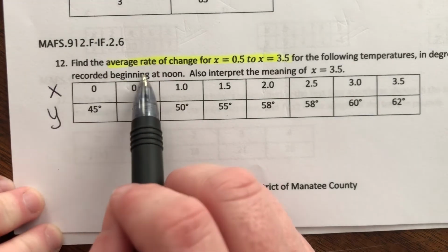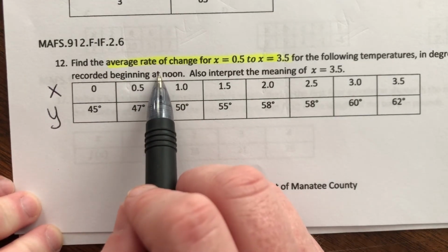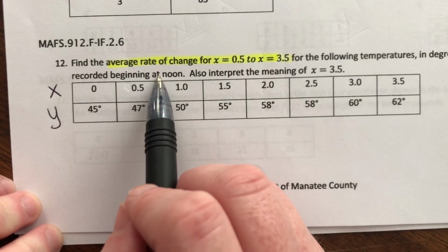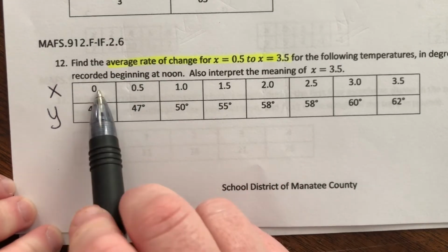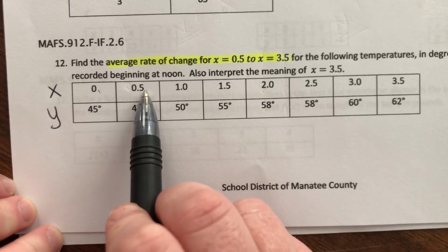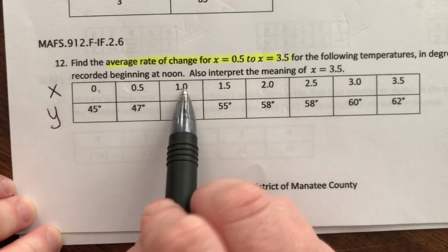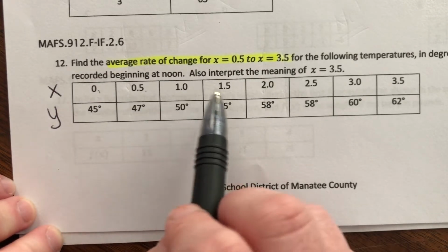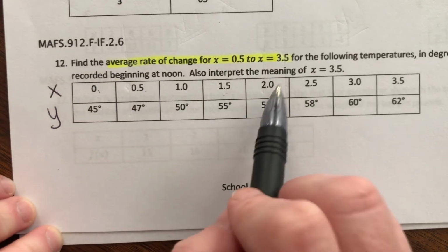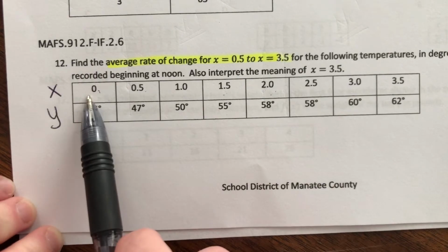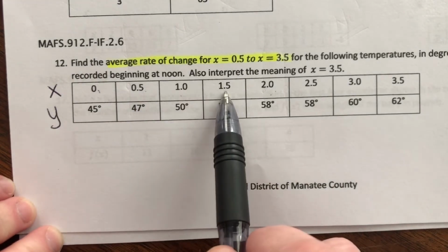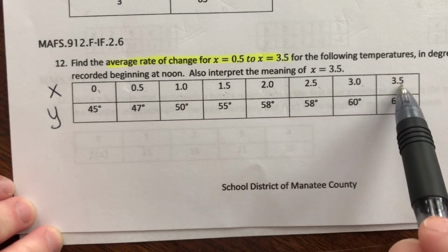It says it starts at noon, and does it say it's in hours? I would guess if it starts at noon, that's when time is 0, and then 0.5 would be like half an hour later. And then 1 would be 1 hour later. 1.5 would be an hour and a half. 2.0 would be 2 hours later, right? So this would be noon, 12:30, 1, 1:30, 2, 2:30, 3:30.